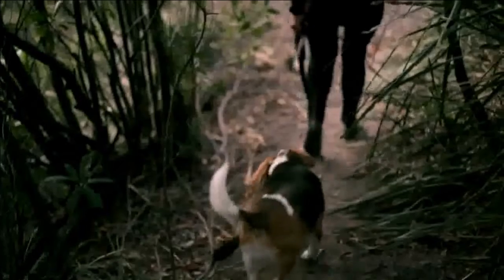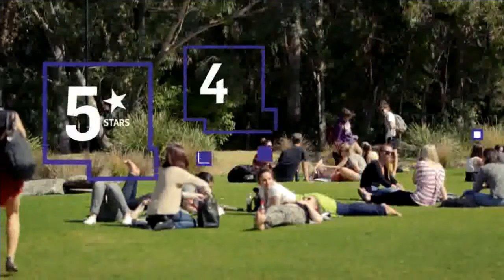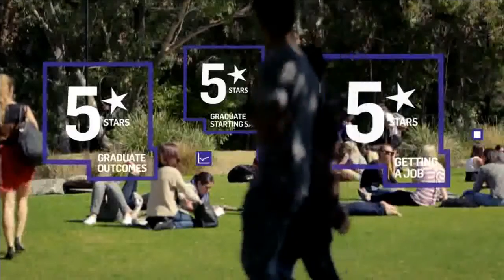It's made me more equipped when I go out into real life. You actually know what's going on. You know how things work now. You know what's about to come at you. You're not going to just be put in the deep end.